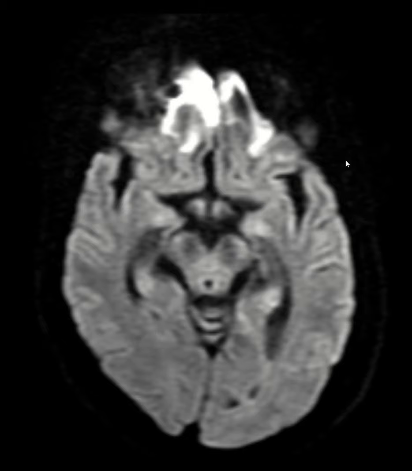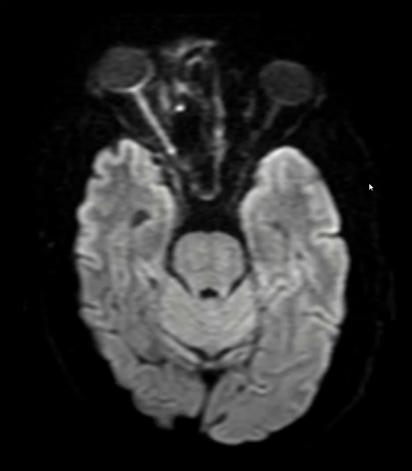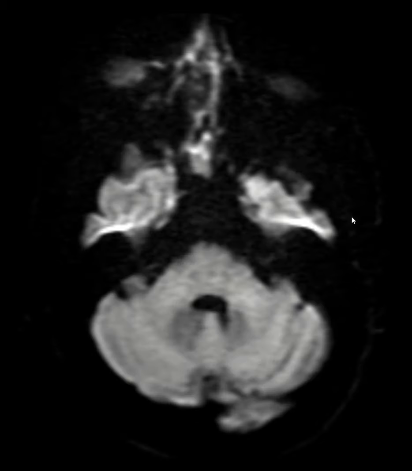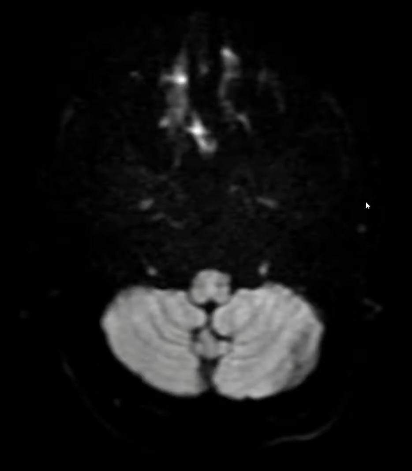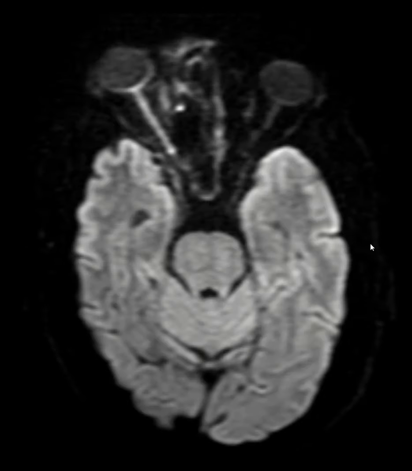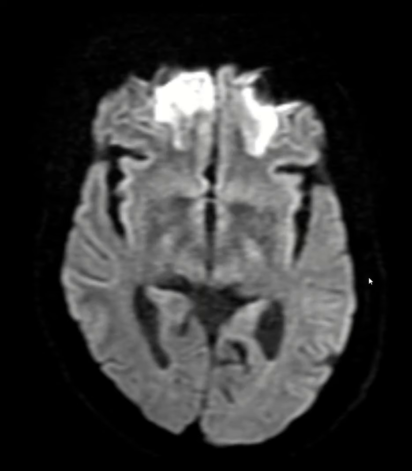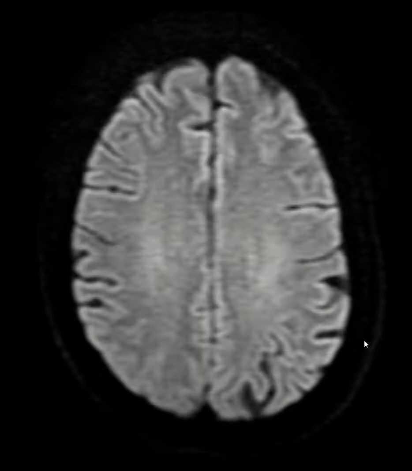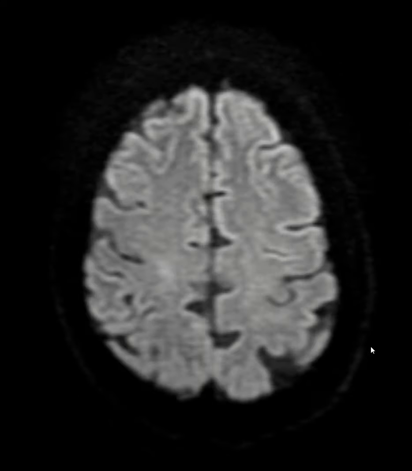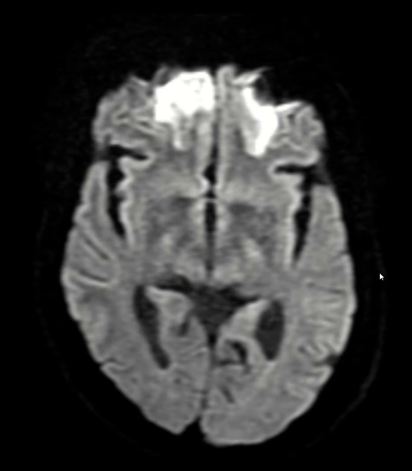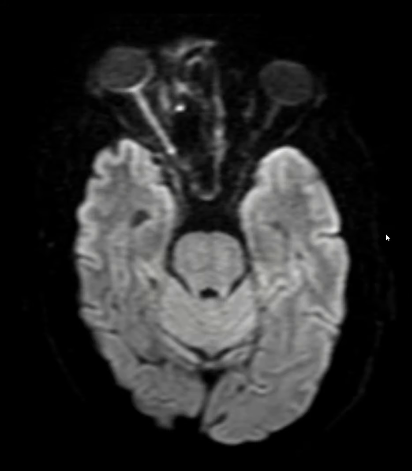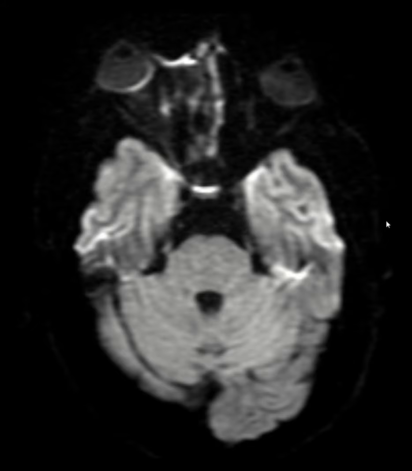Signal in the bilateral frontal. I will scroll it again. I will not tell you much more than that. If you need to see one sequence to diagnose this case, you need to see only this sequence.